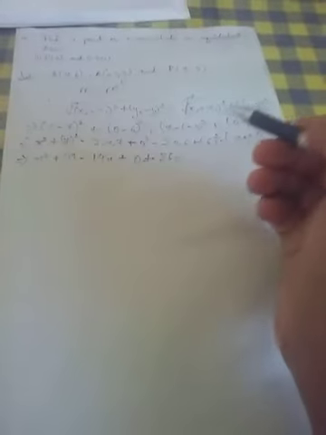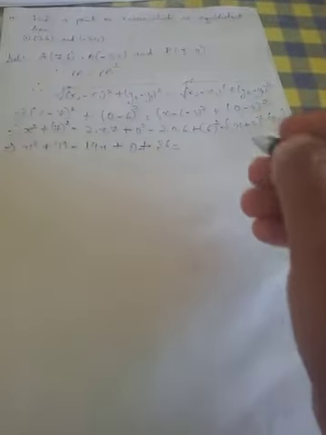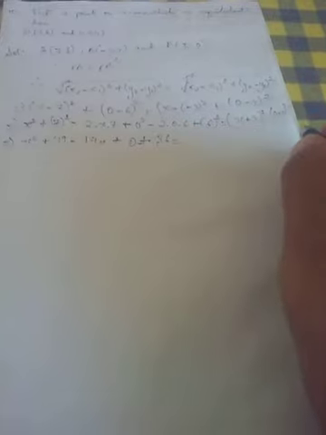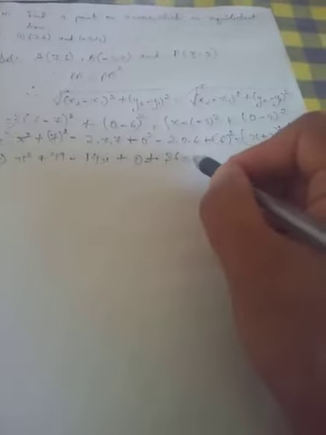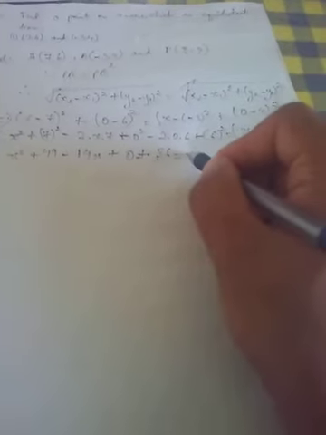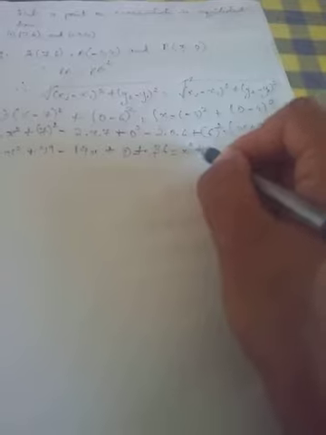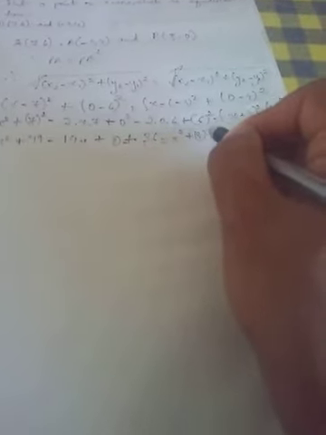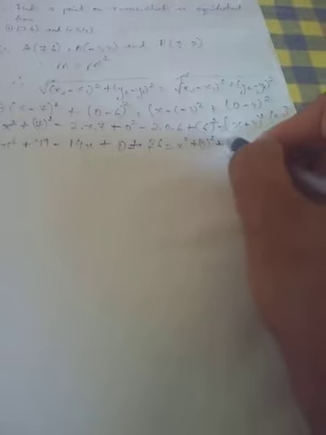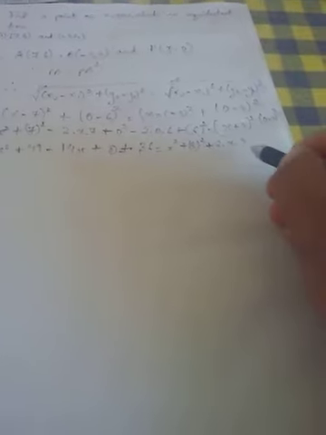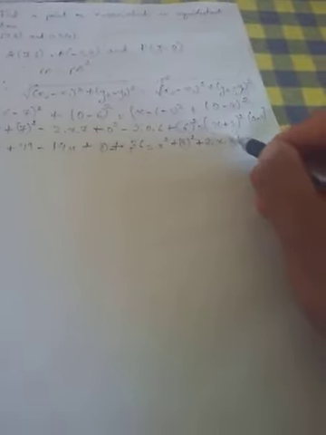It equals (a plus b) whole square, whose identity is a square plus b square plus twice ab.